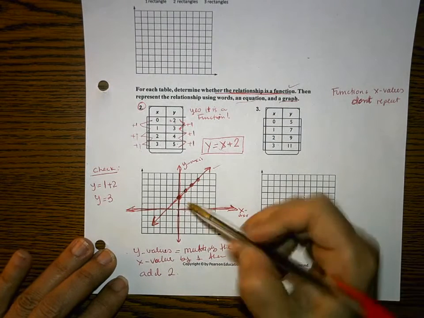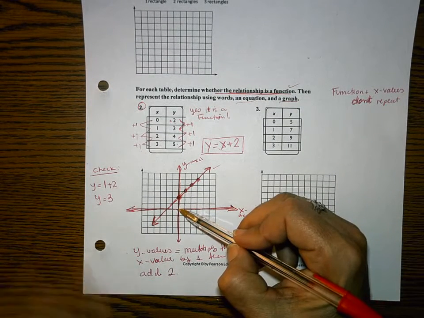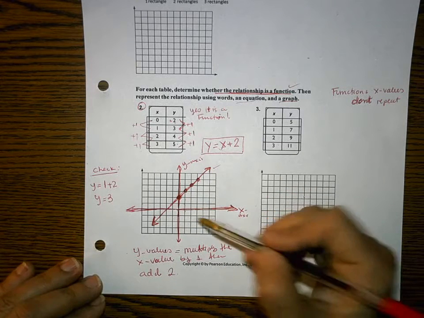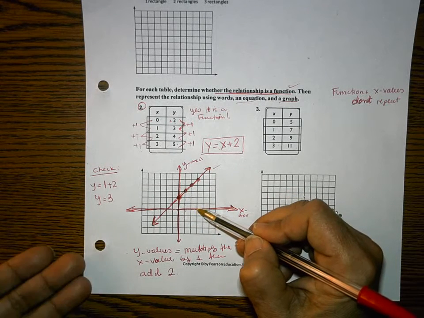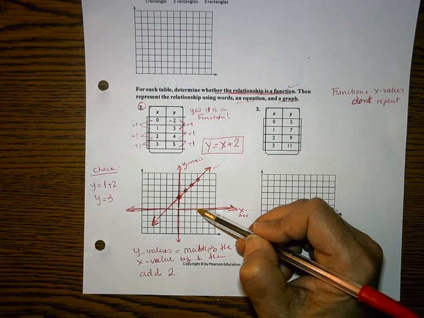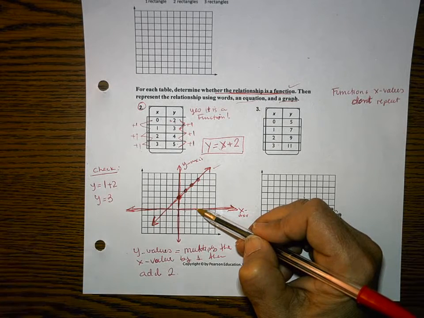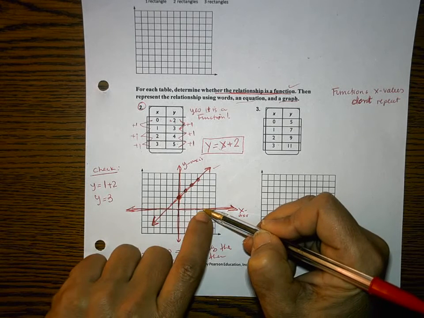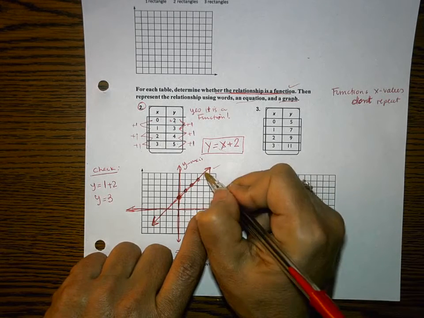The relationship is every time you give me an x value, I'm going to multiply by 1 and add 2 to it. So if you give me a 4, I'm going to multiply by 1 and add 2. So 1 times 4 is 4, plus 2 is 6. So at 4, I would go up to a 6, and yes, that would be part of my line.